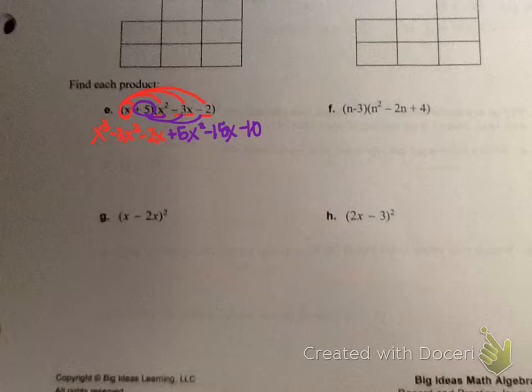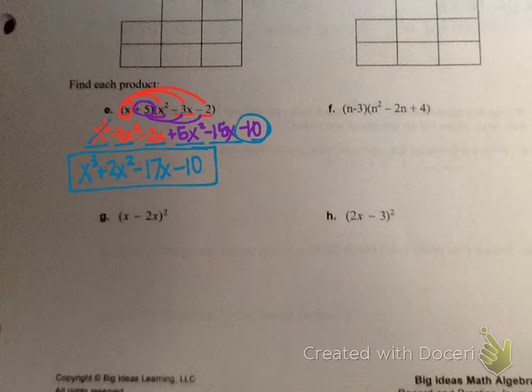So we have x cubed, which doesn't combine with anything. Negative 3x squared and 5x squared make 2x squared. Negative 2x and negative 15x make negative 17x, and then the negative 10 can't combine with anything either. So our final answer is a polynomial to the third degree, x cubed plus 2x squared minus 17x plus 10.